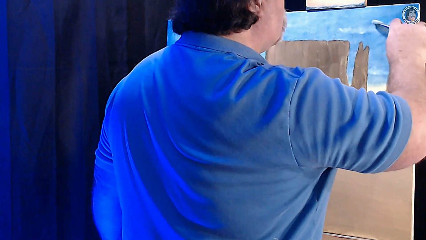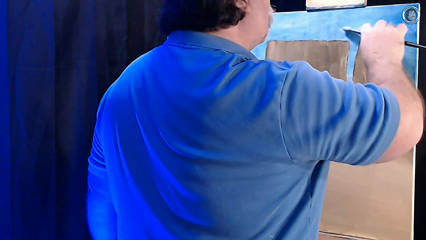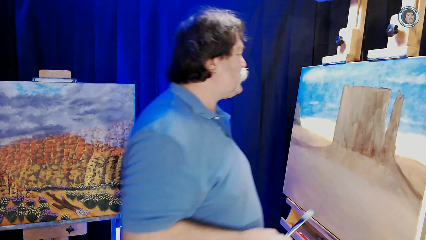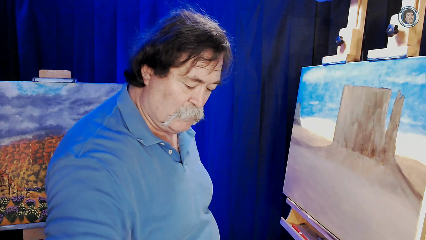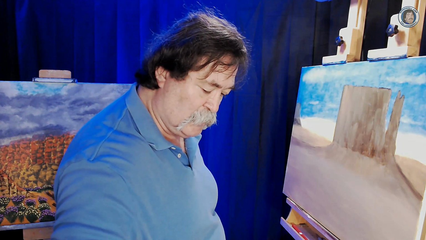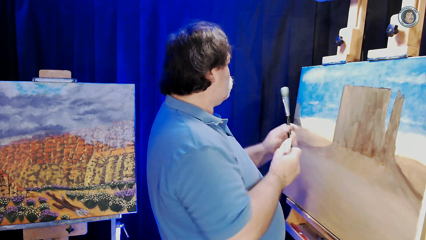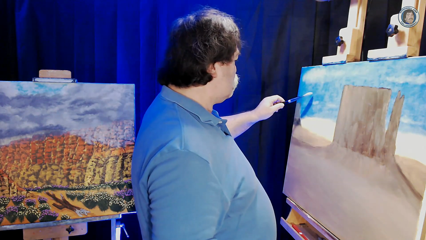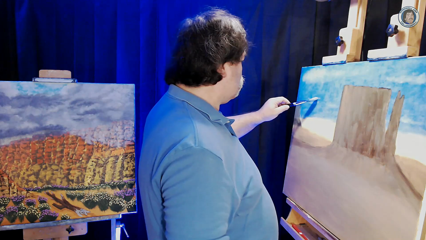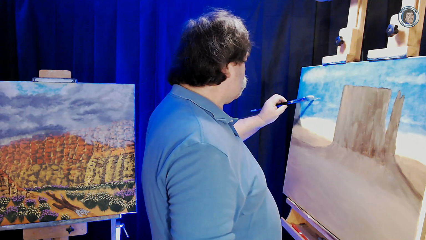See, and we're just hinting at wisps of cloud in the sky there. We're not really planning anything obvious. And this looks like it might need a little bit more, kind of right in here.